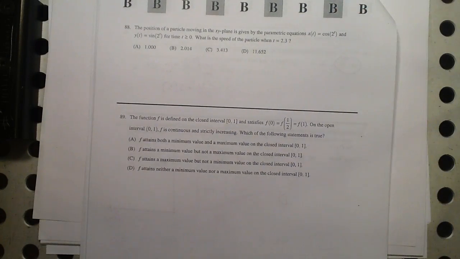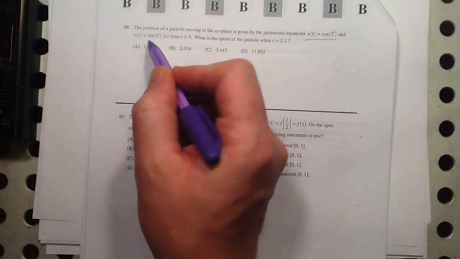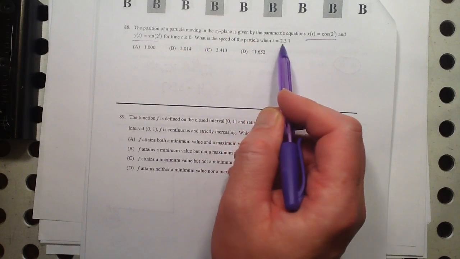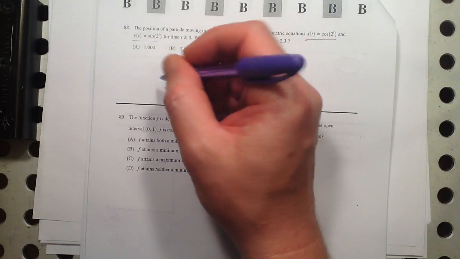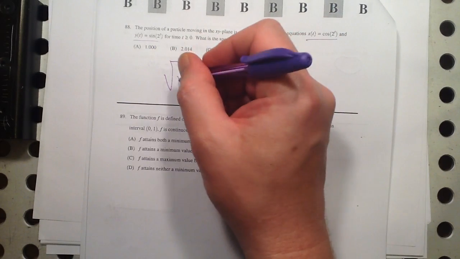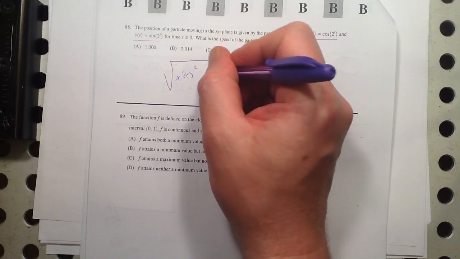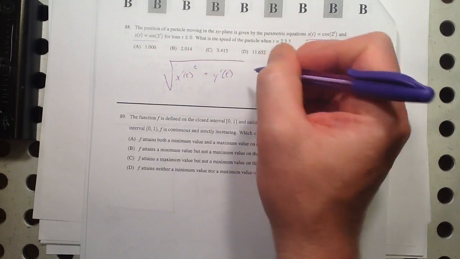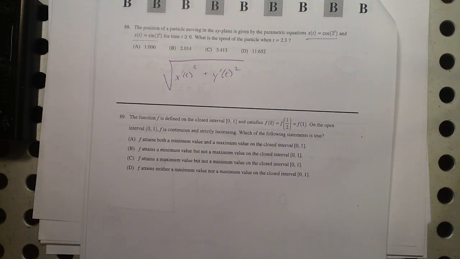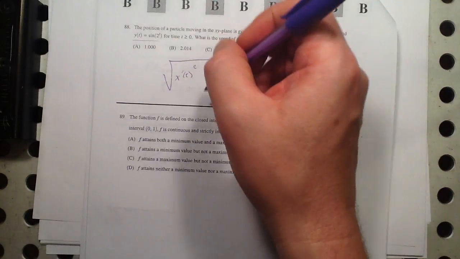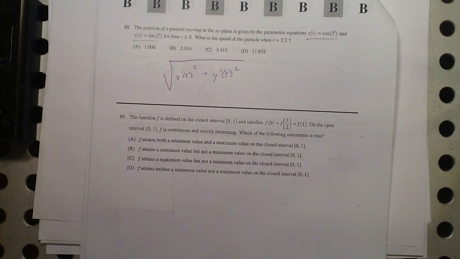For 88, the position of a particle moving in the xy plane is given by the parametric equations. So these are position functions, not velocities. What's the speed of the particle when t equals 2.3? So speed in 2 dimensions is the Pythagoreized speeds or velocities in each direction. So I need to find that, and I just need to know when time is 2.3.